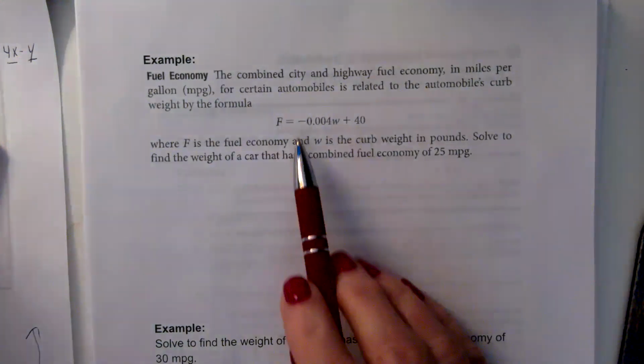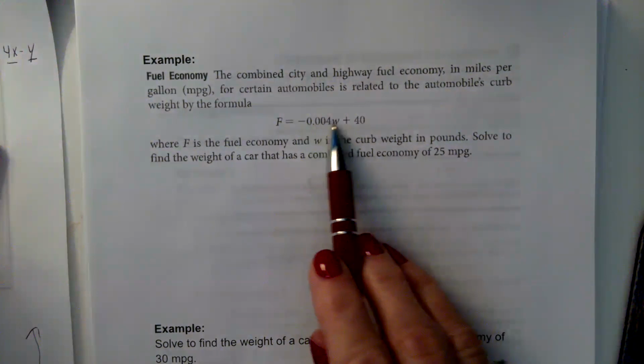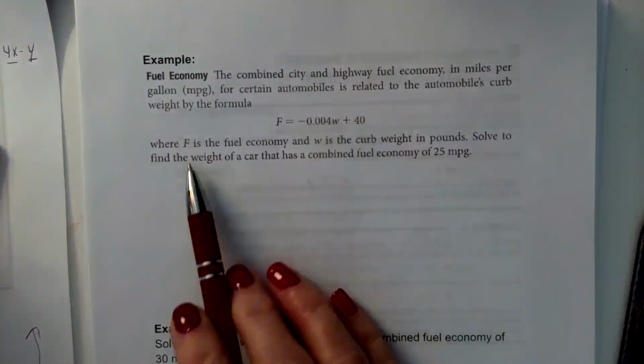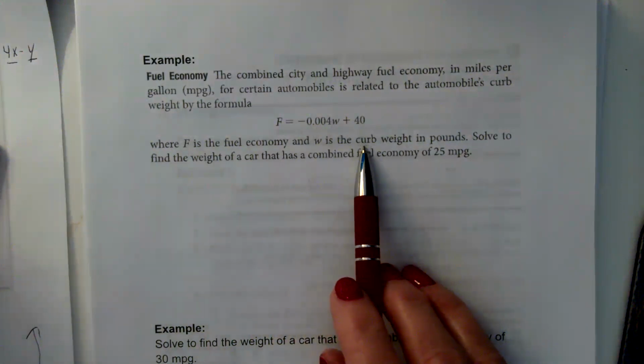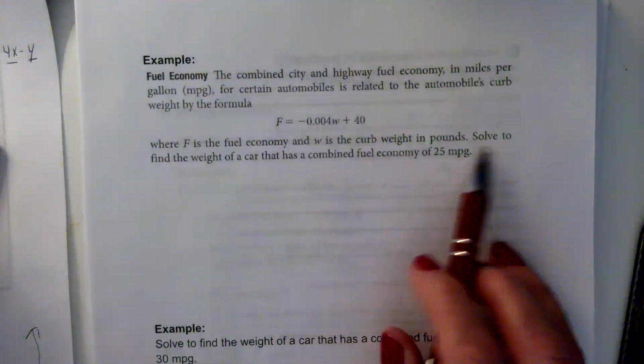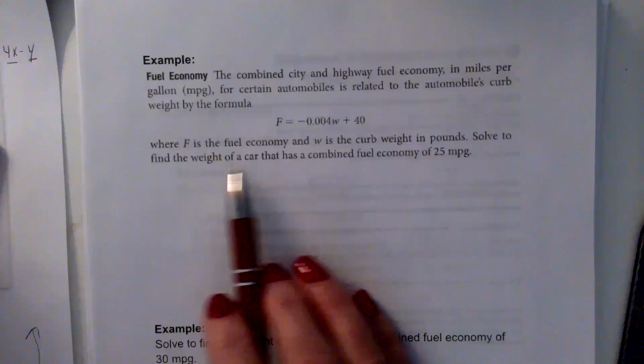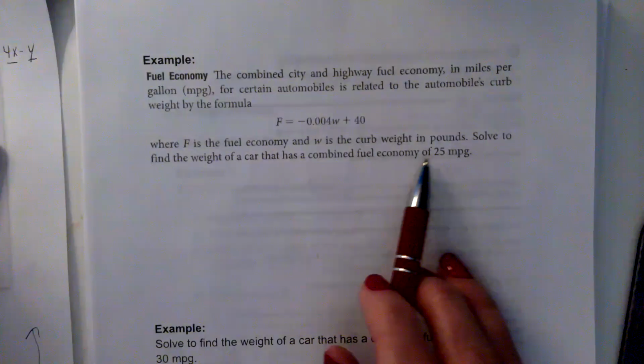F equals negative 0.004 W plus 40, where F is the fuel economy and W is the curb weight in pounds. Solve to find the weight of a car that has a combined fuel economy of 25 mpg.